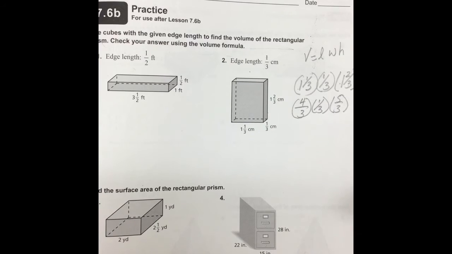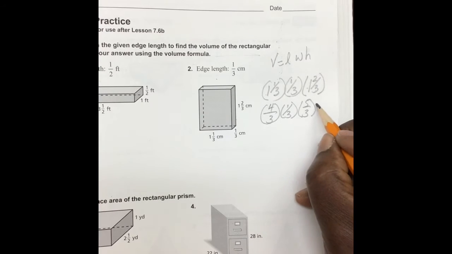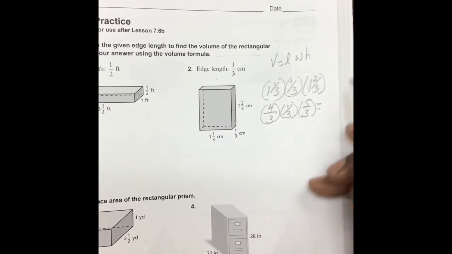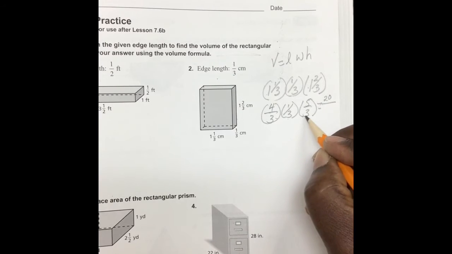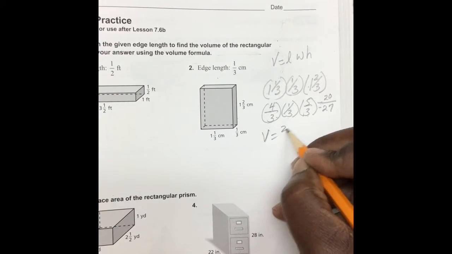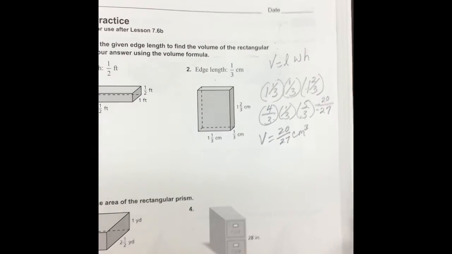So let's multiply across. 4 times 1 is 4, times 5 is 20. And 3 times 3 times 3 is 27. So the volume here is 20 over 27 centimeters cubed.